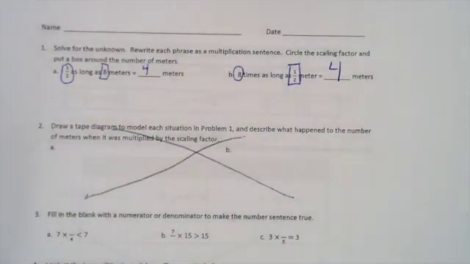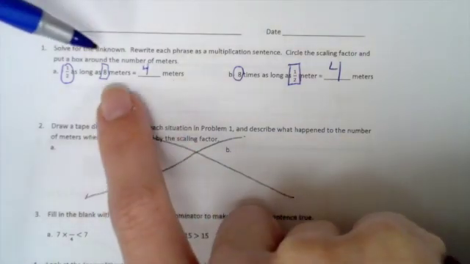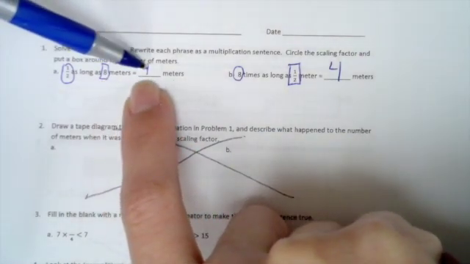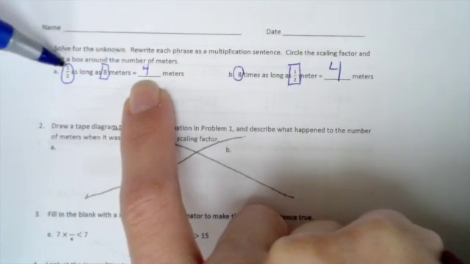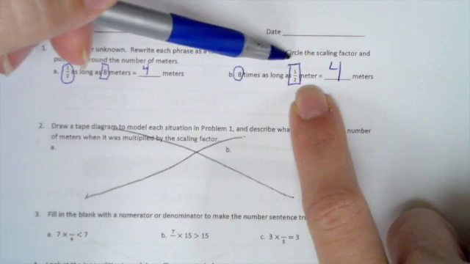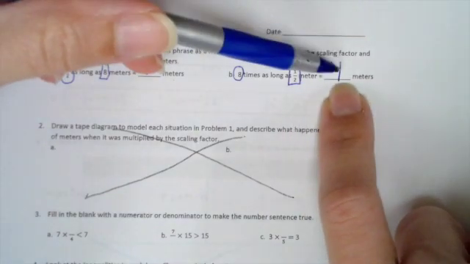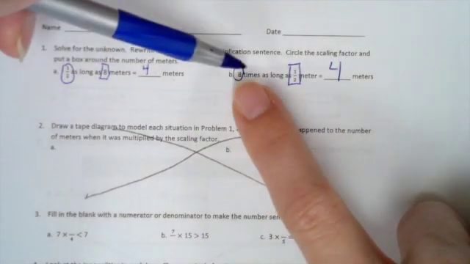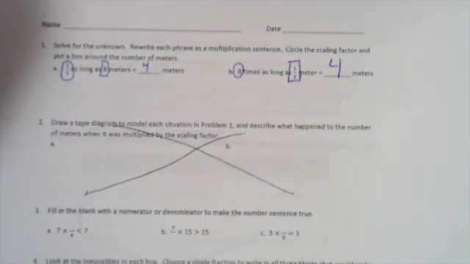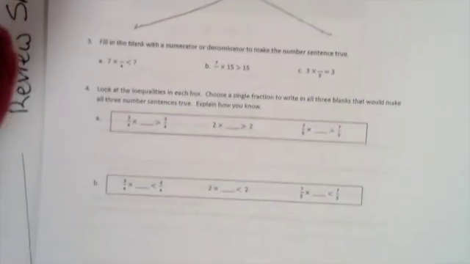The difference is what happened to our number of meters. Here, my number of meters decreased because my scaling factor was less than 1. Here, my number of meters increased because my scaling factor was greater than 1. All right, we're skipping number 2 and we're going to number 3.